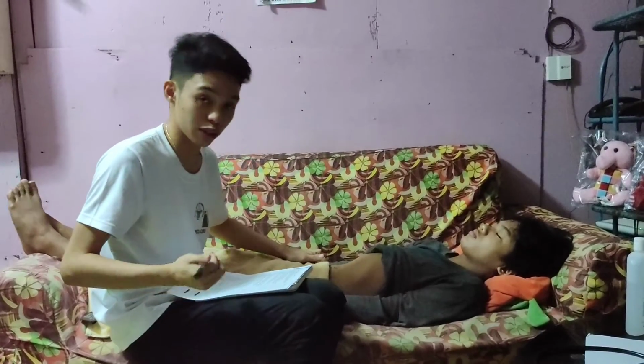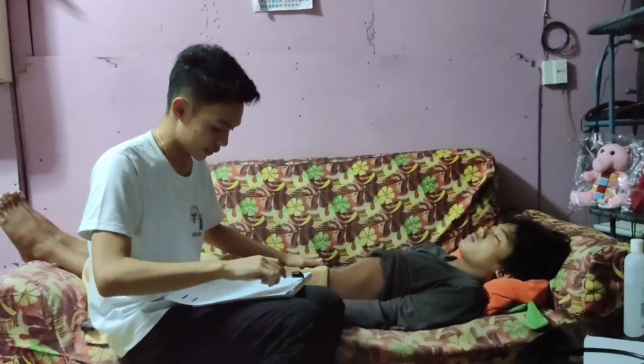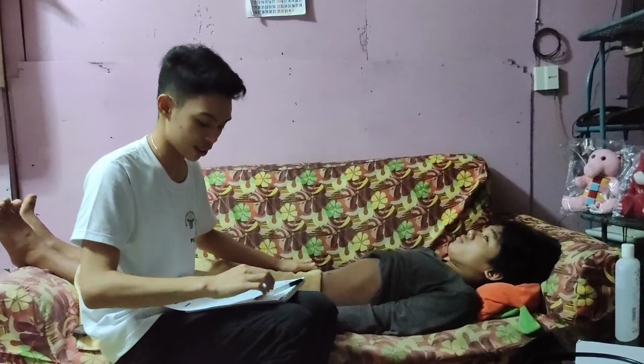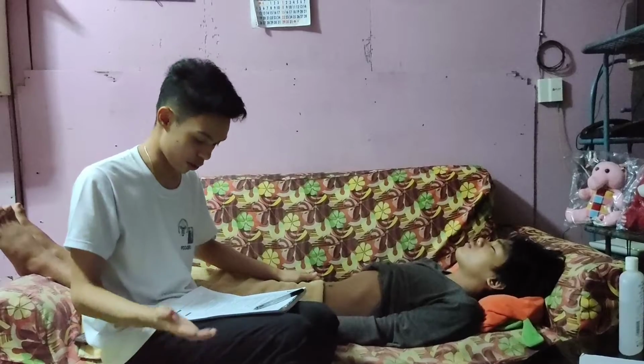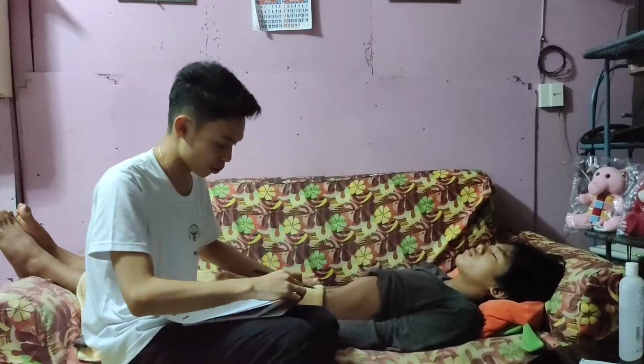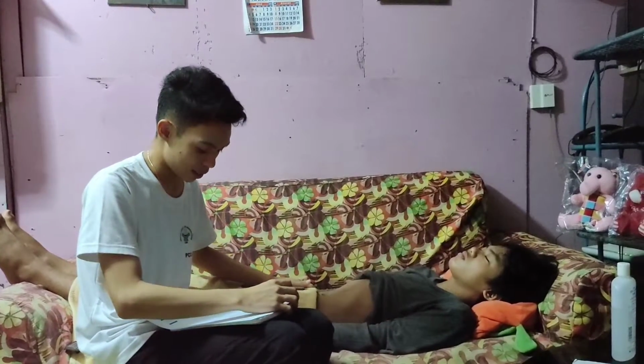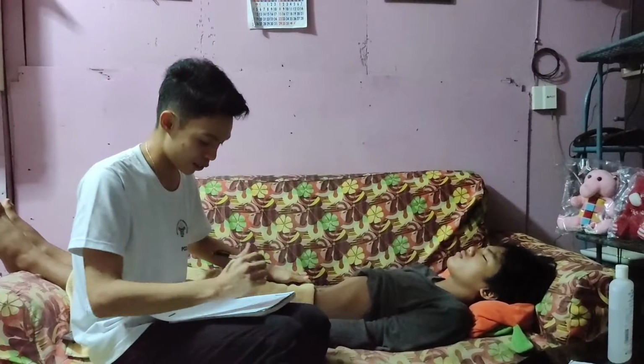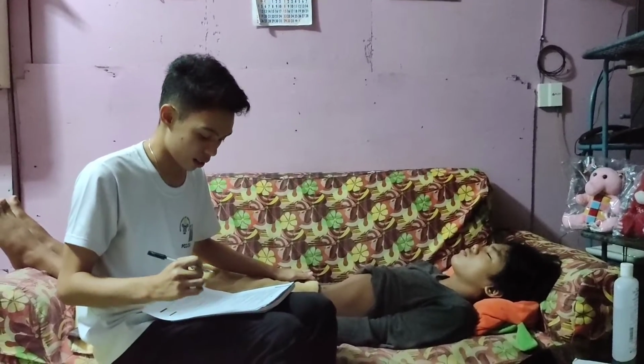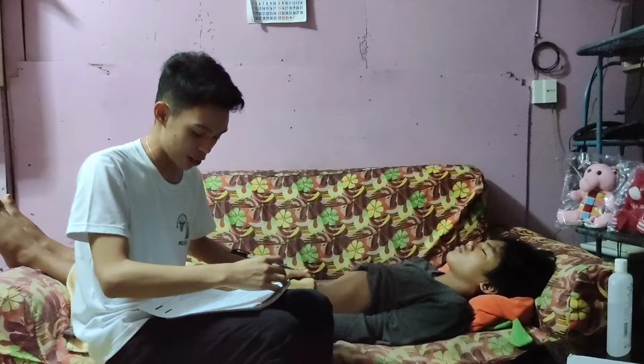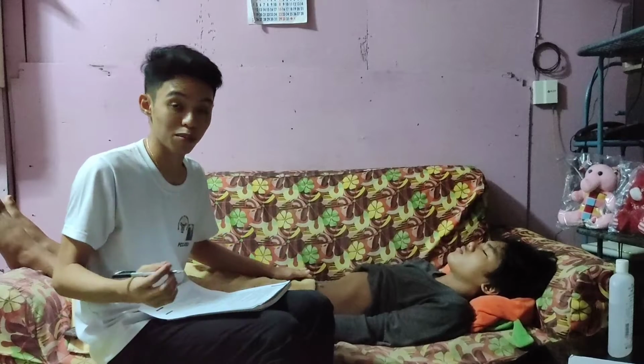So in this, you're going to perform bimanual palpation if you encounter resistance or to assess deeper structures. So you're going to palpate for masses, and you're going to note the location as well as the size and the consistency, shape, demarcation, pulsatility, tenderness, and mobility.